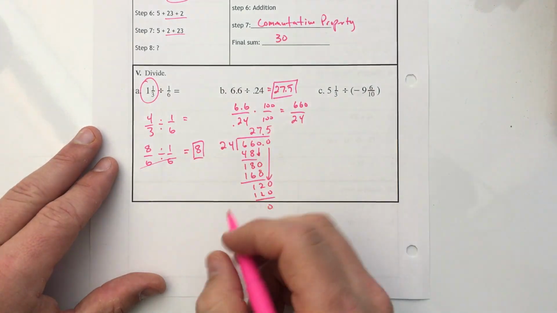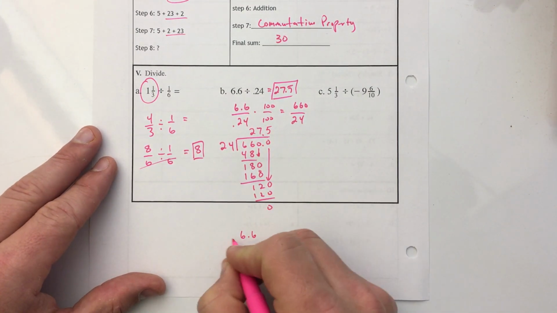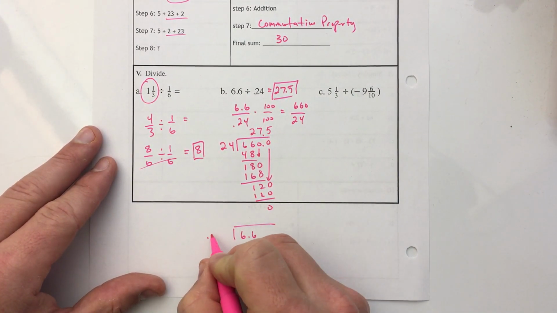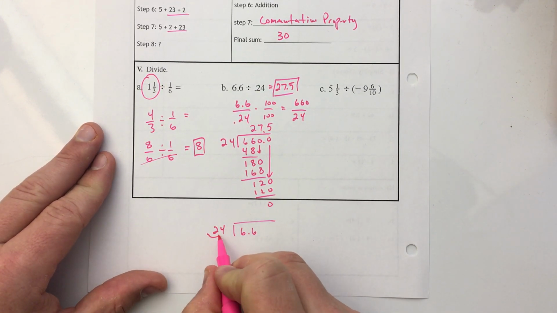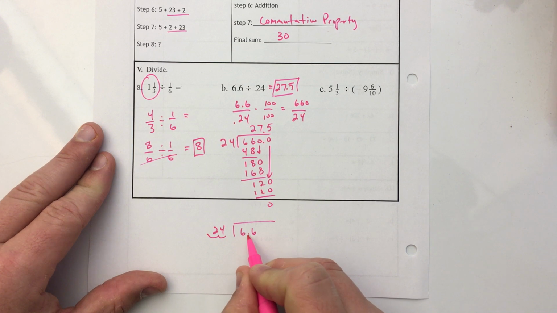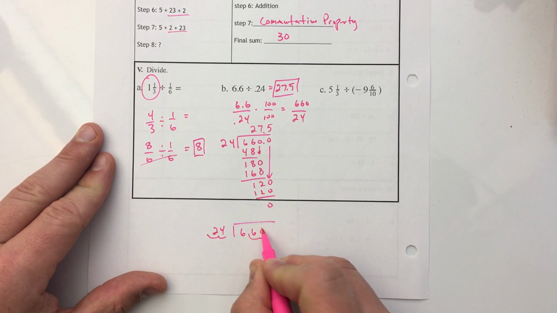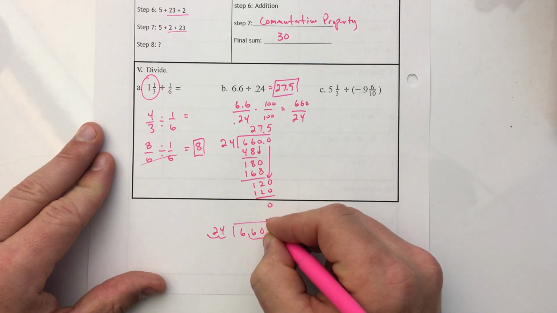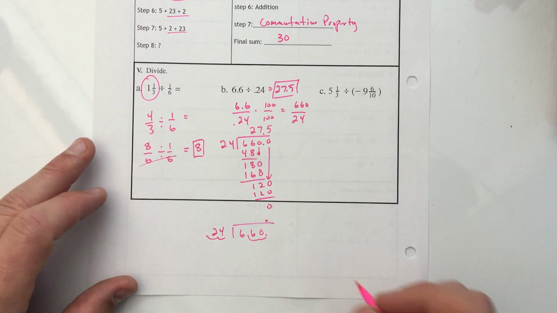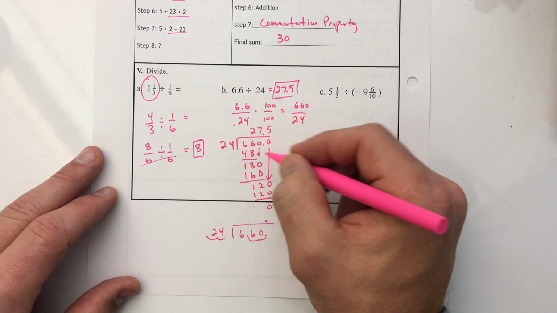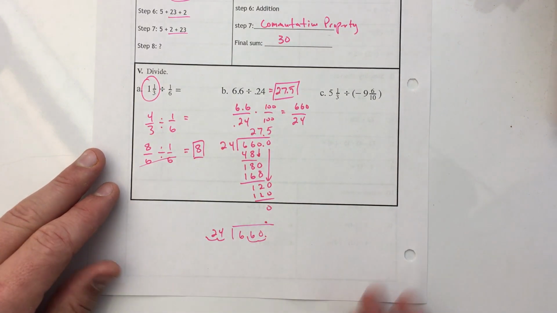Just real quick, if you just immediately wrote this 6.6 divided by 0.24, again, we learned we can just move the decimal. If I move this decimal twice, I'm going to move this decimal twice. And then just move that straight up. Put the decimal right there. Okay? And then we have the same division problem.